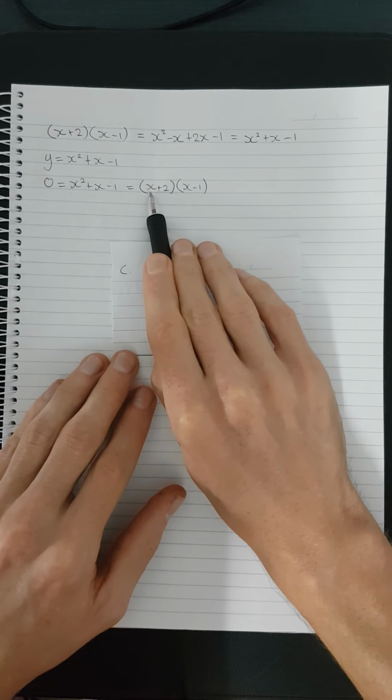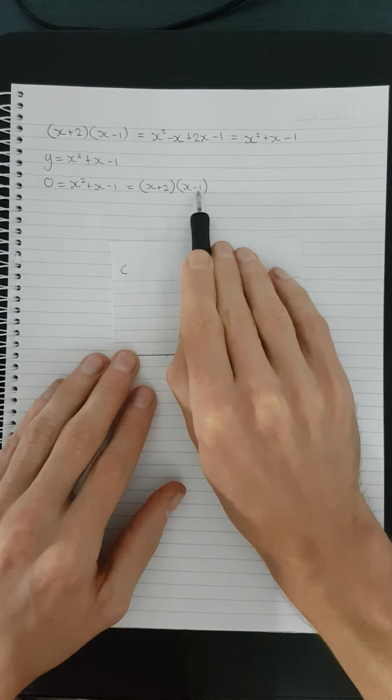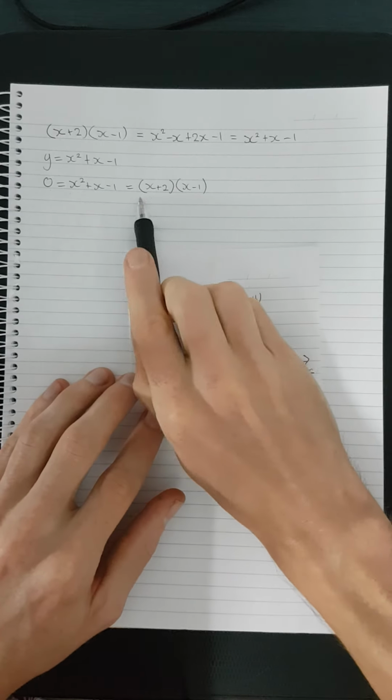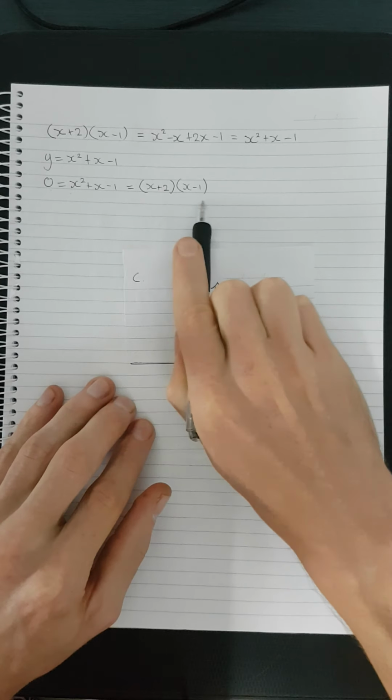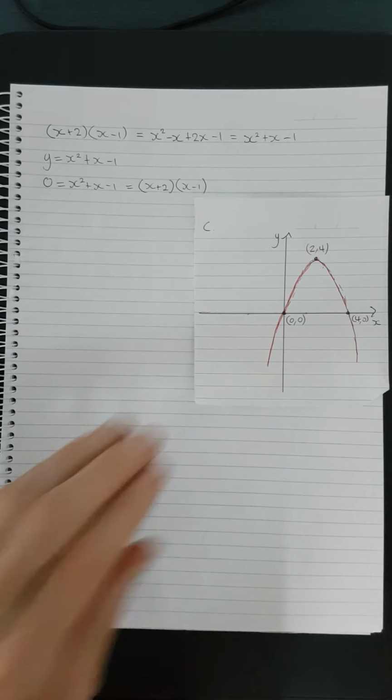And if we set x equal to 1, this would be 1 plus 2, 3, but this would be 1 minus 1, so that would be 0 as well, making the whole thing 0. And so we can use this way of writing it, and then these points here.